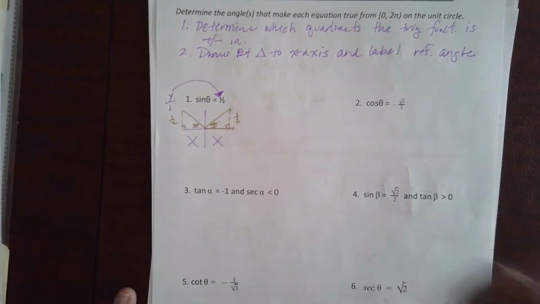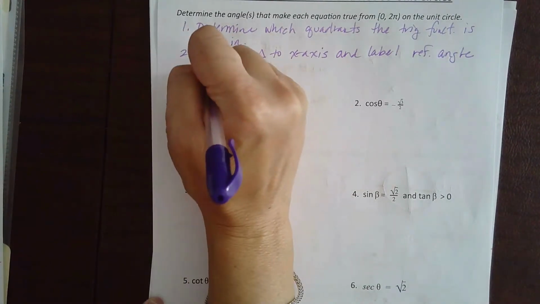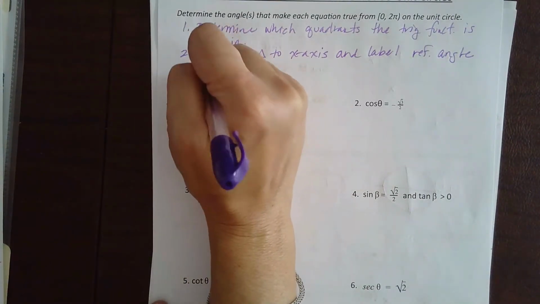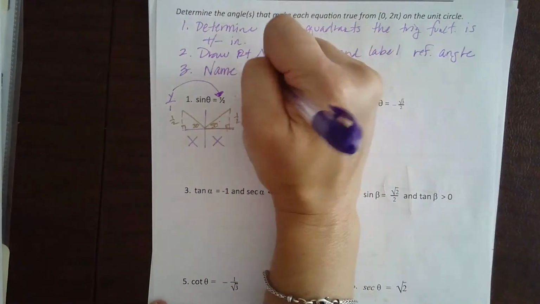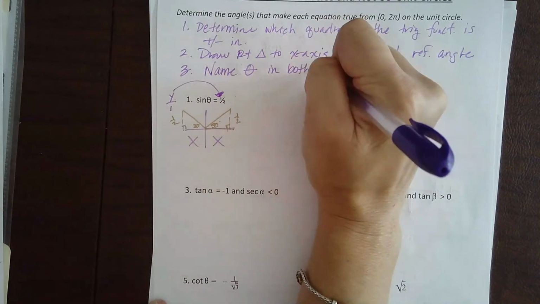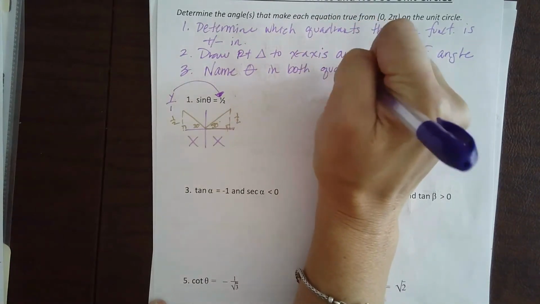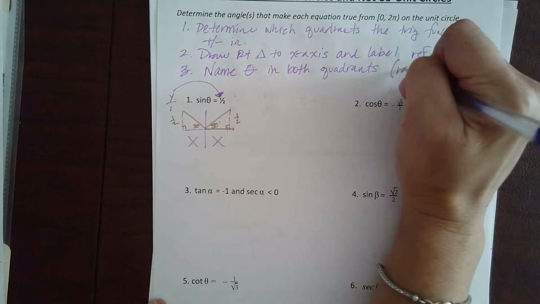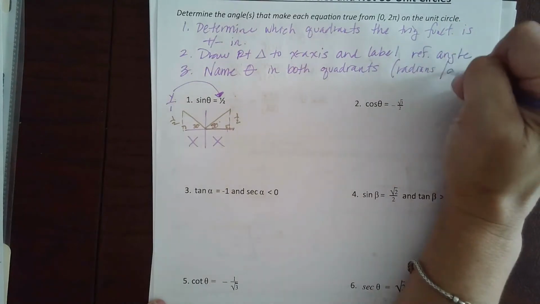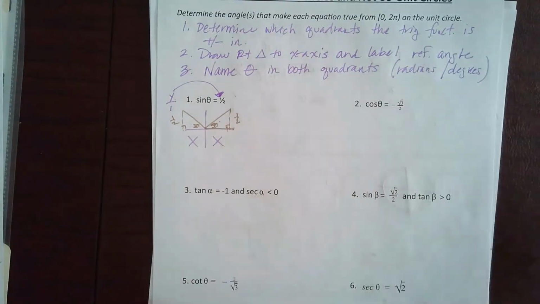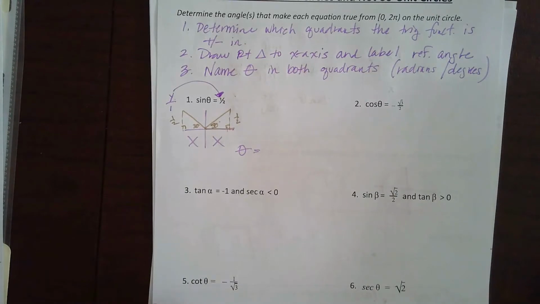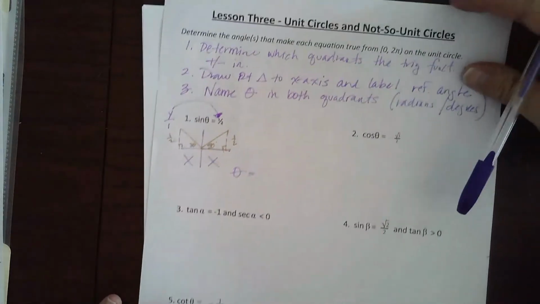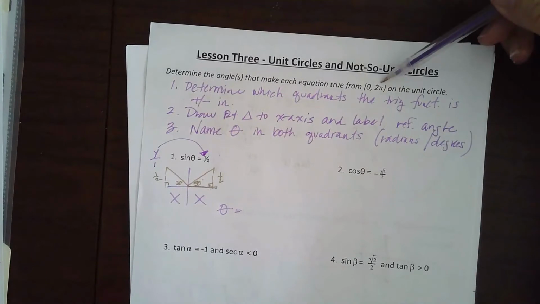Next step, or last step, I should say, is to name the angle in both quadrants. So we're going to name our theta, or our angle, in both quadrants. So this is where those 2 answers come into play. I'm going to put in parentheses here, radians or degrees. Sometimes we will ask you for answers in radians, because remember, we're solving for an angle right now. So sometimes I'll ask you for the angle in radians, sometimes in degrees. How do you tell? Pay attention to what I'm asking you for at the beginning.